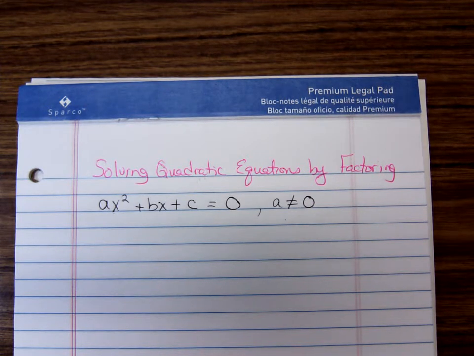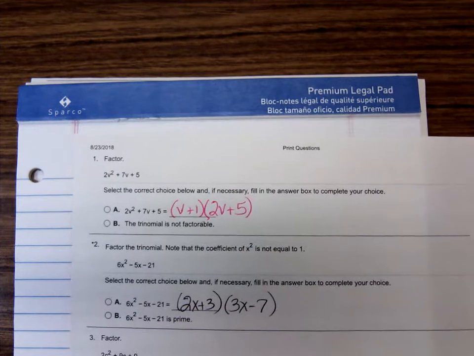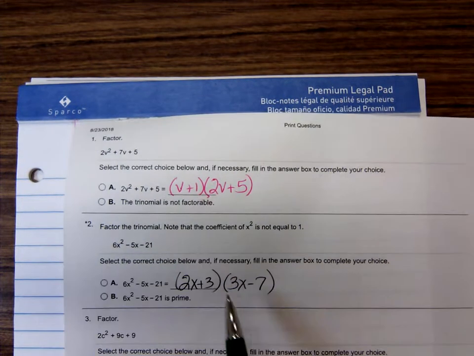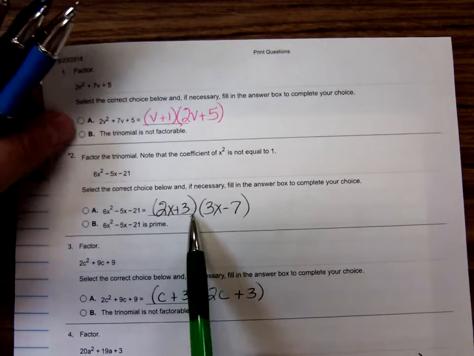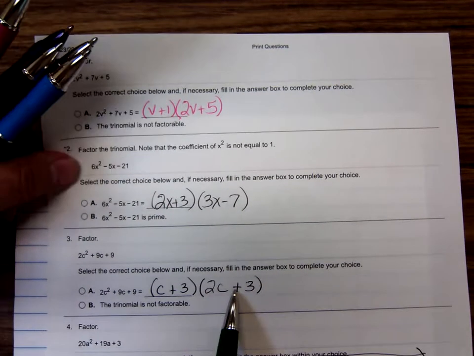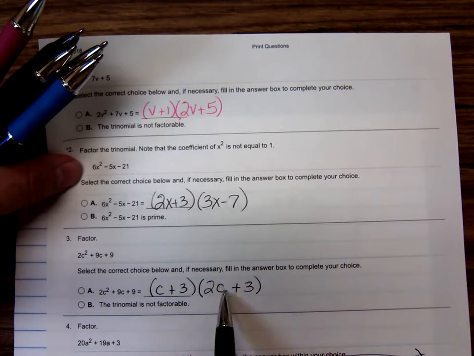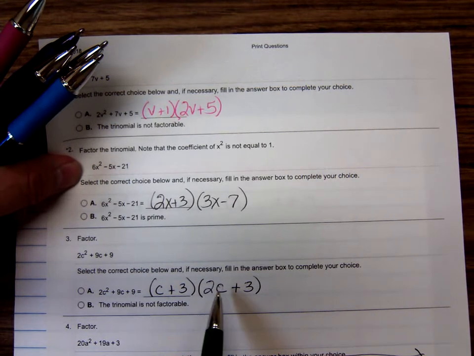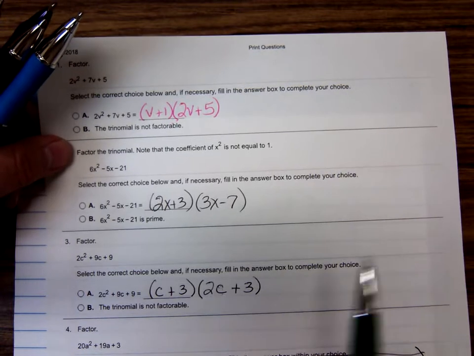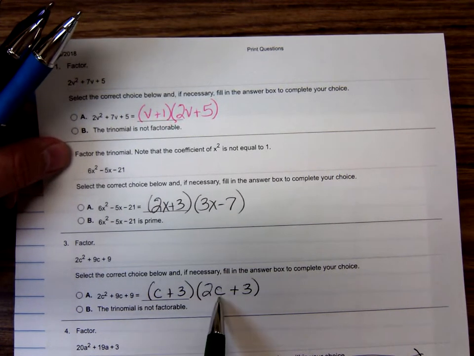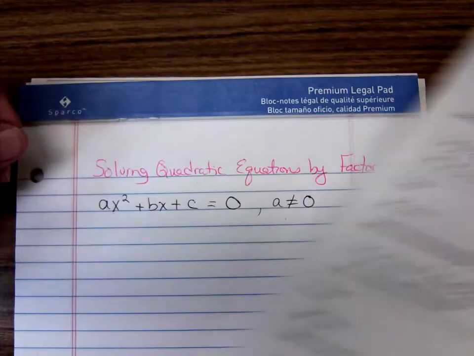And the way we're going to use factoring in order to solve quadratic equations is by using the fact that if two things multiply together to give you 0, one of those has to be 0. Looking back at some of these factoring things that we've done in the first two videos, notice these two parentheses, that means times. This times that. The only way two things can multiply together to give 0 is if one is 0.